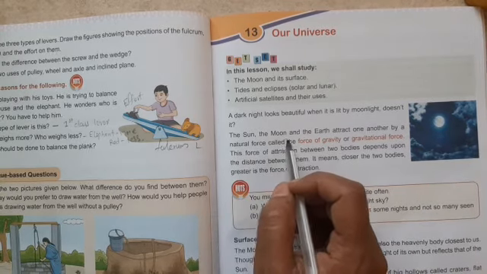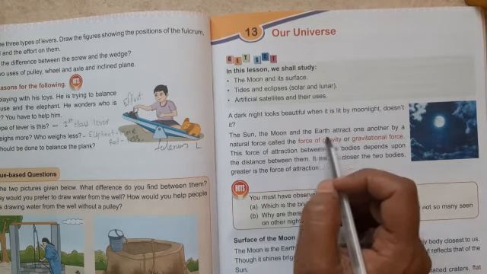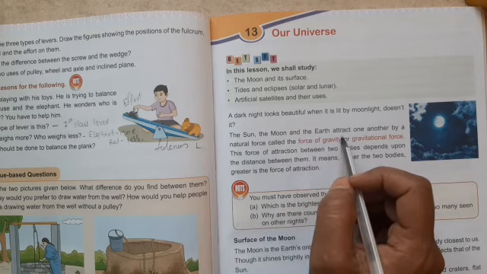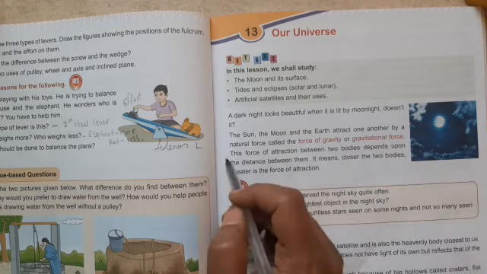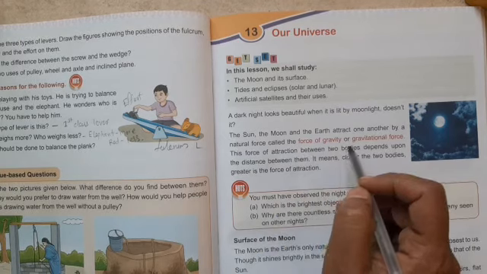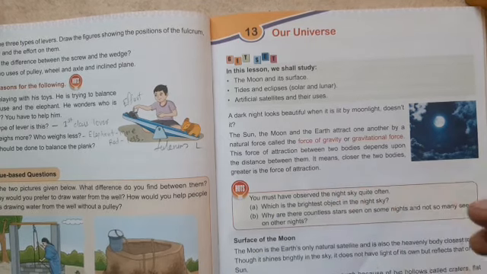The sun, the moon, and the earth attract one another by a natural force called the force of gravity or gravitational force.